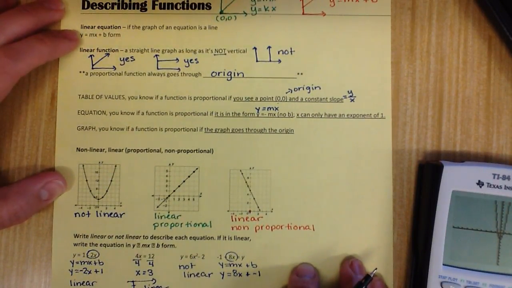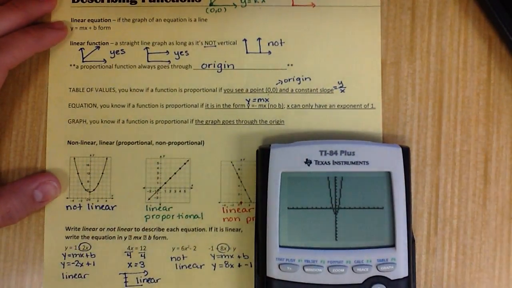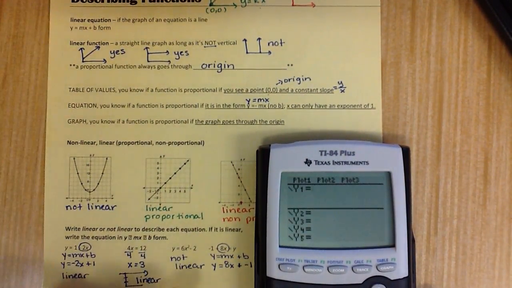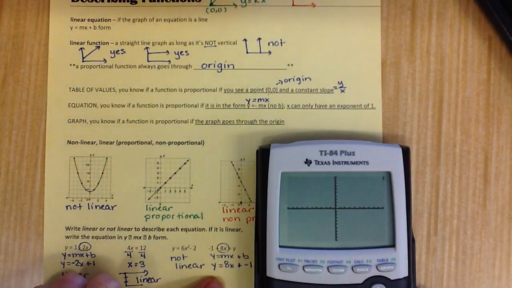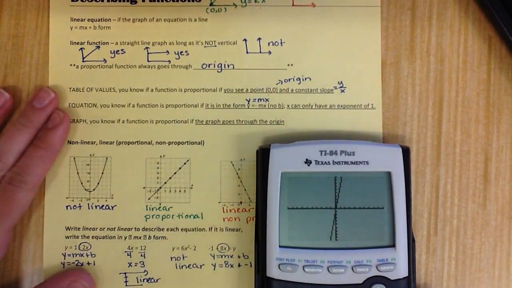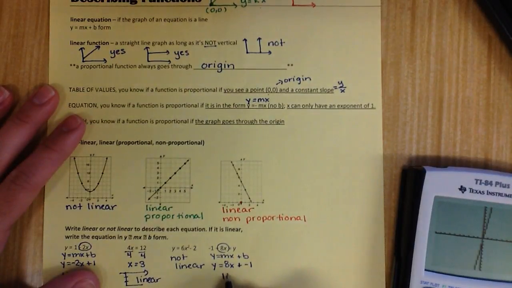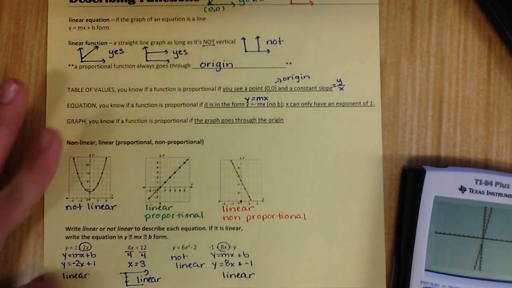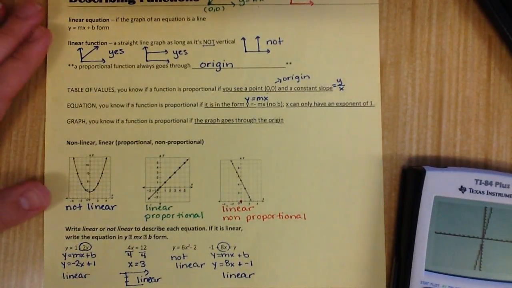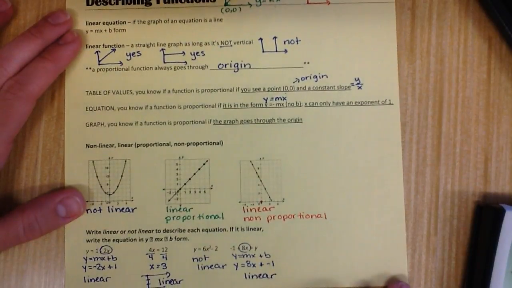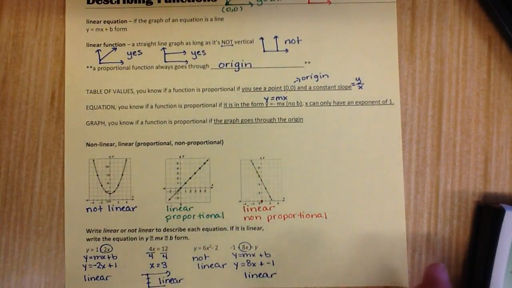See up here? But if you had any doubts, and if you forget, clear it and go ahead and type it in. 8x minus 1. You can go ahead and graph it, and there it is. It is linear. So we have basically just reviewed what is linear, what is nonlinear, proportional, and non-proportional. So again, just kind of a little bit of a review of material that we used before. So let's go ahead and go to the next page for word problems.